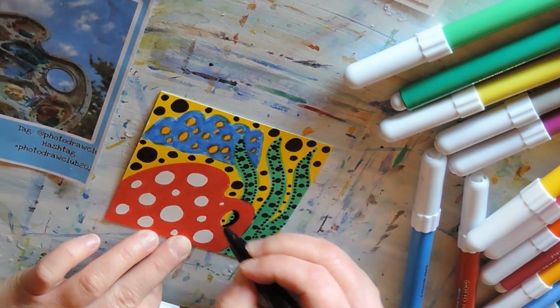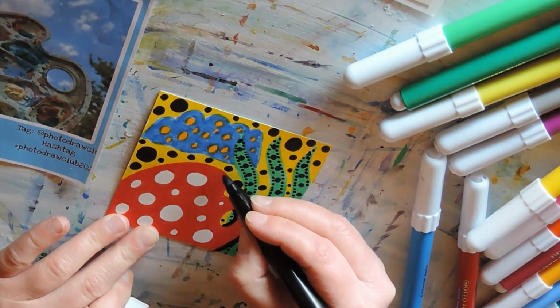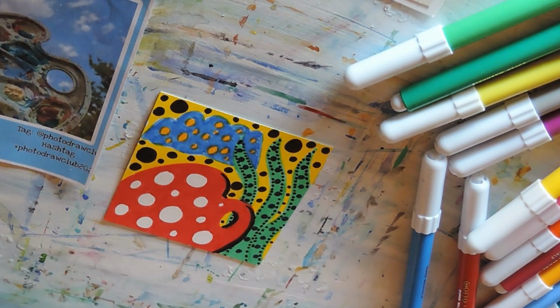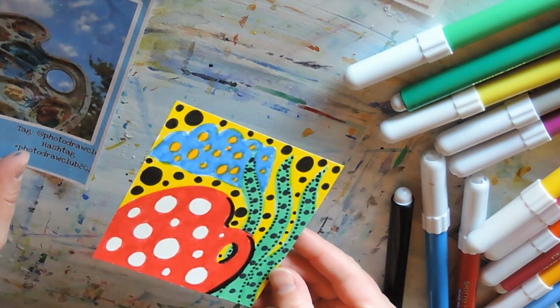I'm going in with a couple of dark black lines just to bring the palette out. But that's the final piece.